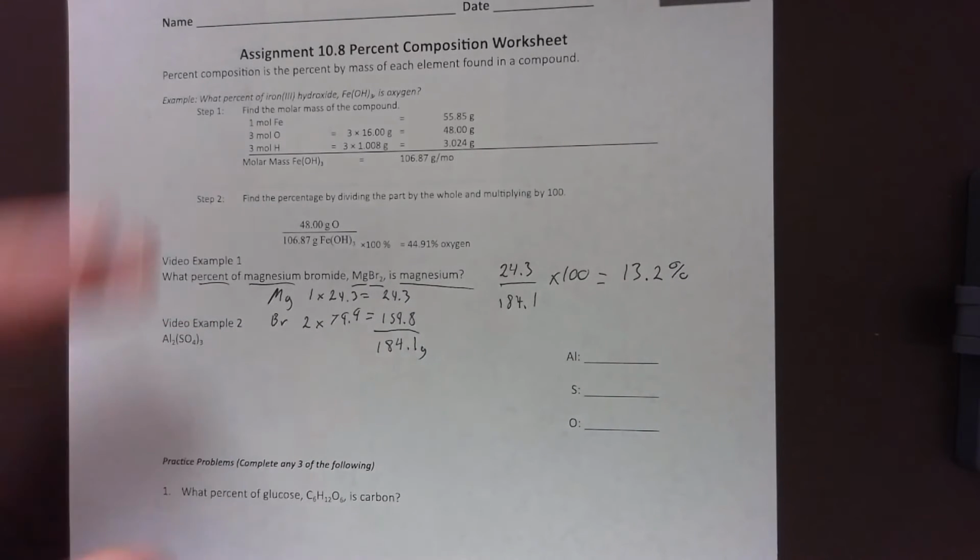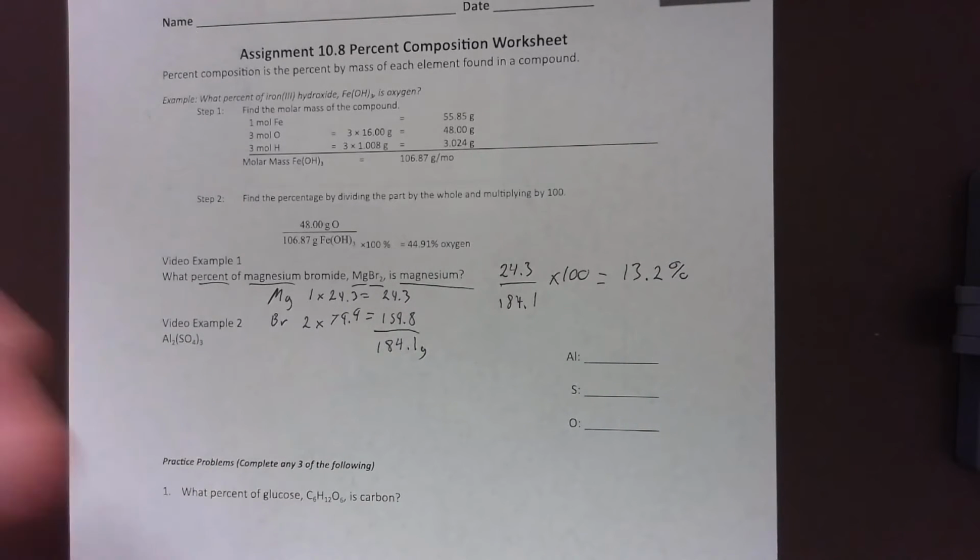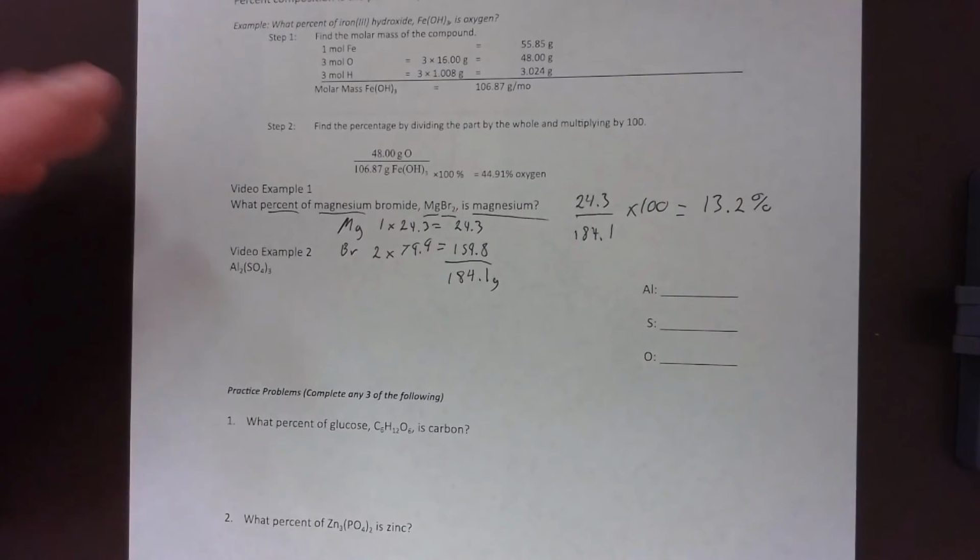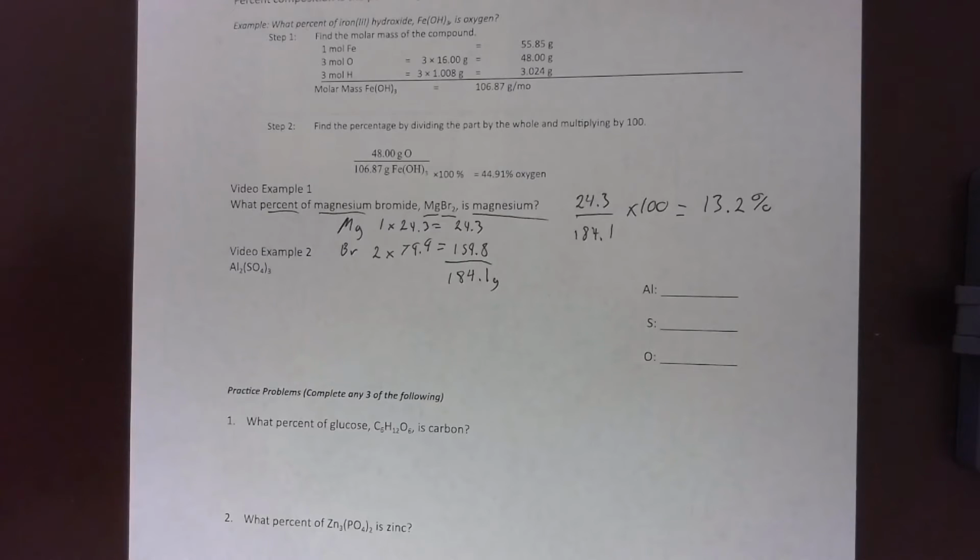That's basically what we're doing with this. You're always trying to find the percentage of the whole. So your whole is whatever your molar mass is for the entire substance, and then your percent is going to be whatever substance you're dividing by that.